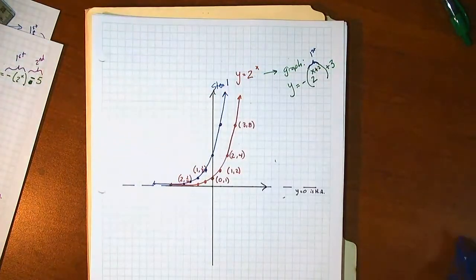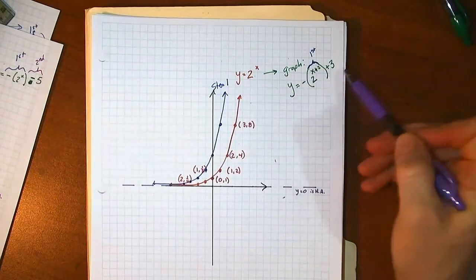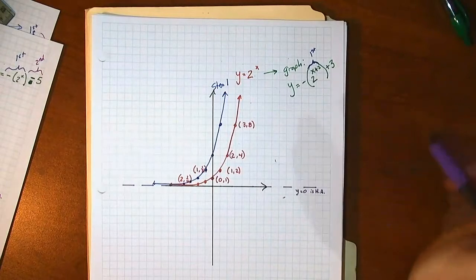Okay, now, same question. What should I do next? Should I deal with the minus sign or should I deal with the plus 3? Pause the video and make a decision. And once you've decided, resume the video.